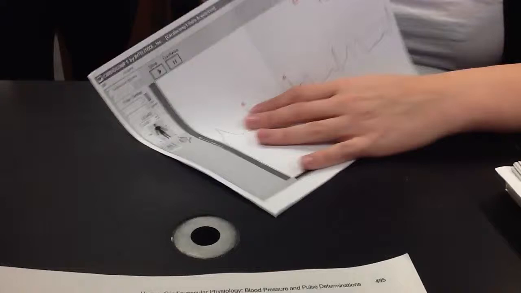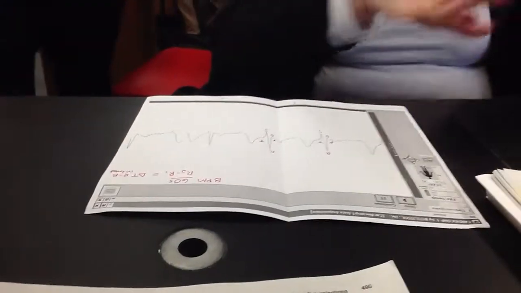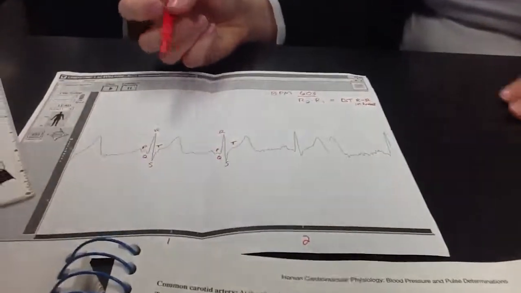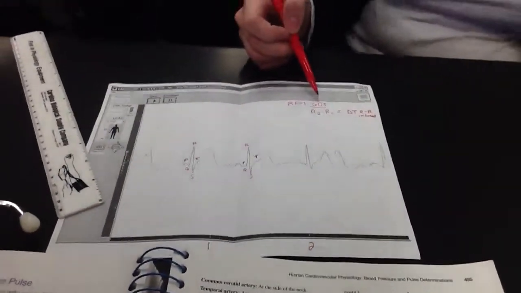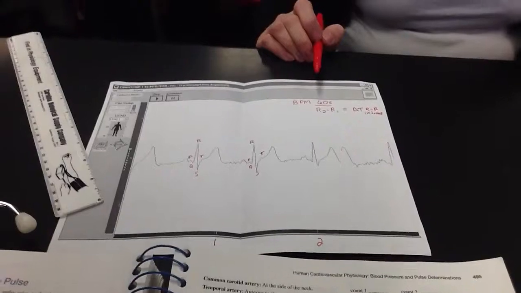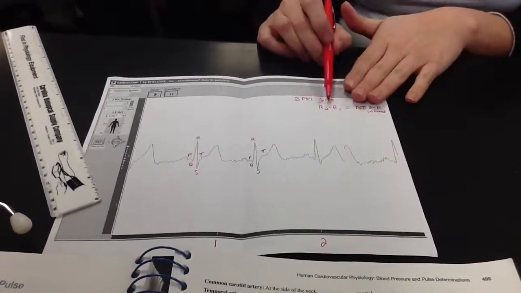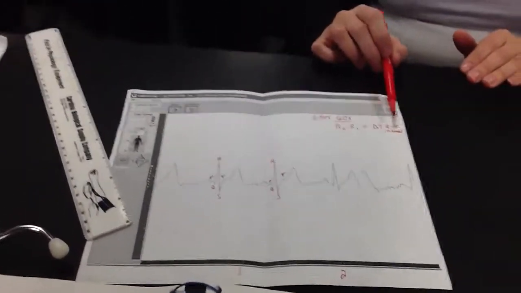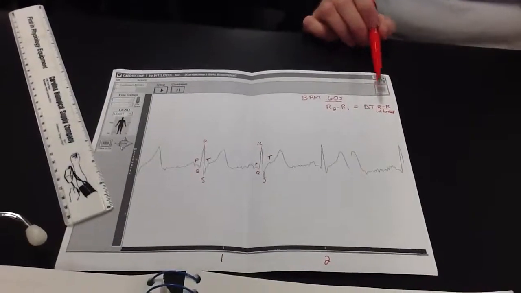Make sense? Okay. I just want to make sure that I explain what we're looking at before we get started. Now, 60 seconds, the reason why we did this is we're doing beats per minute, and there's 60 seconds in a minute. Okay? And it's R2 minus R1, because that's our change in time between the two R's. Okay?